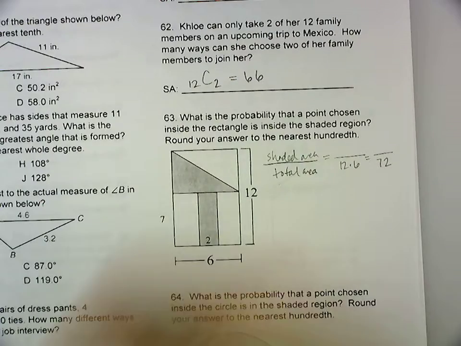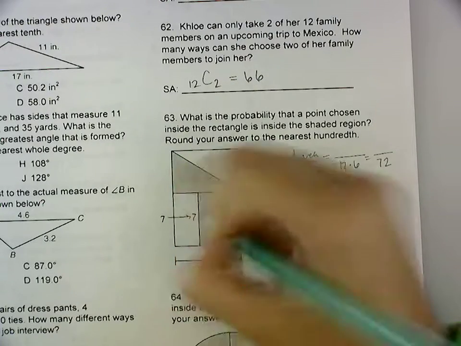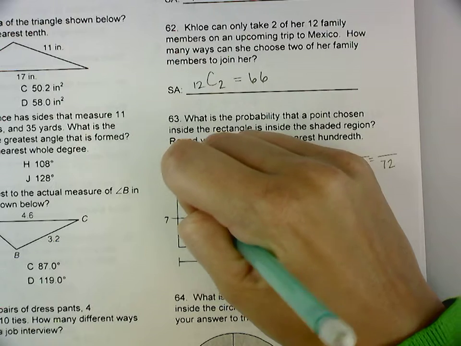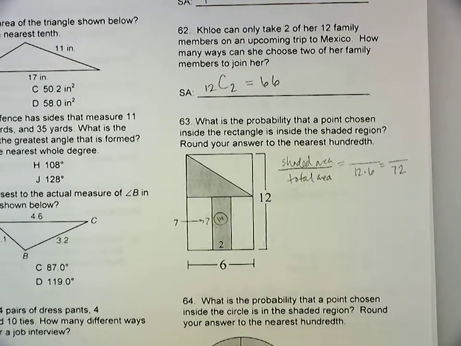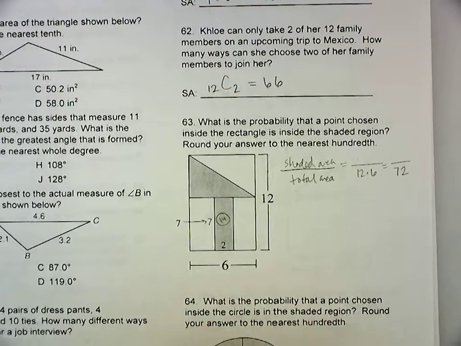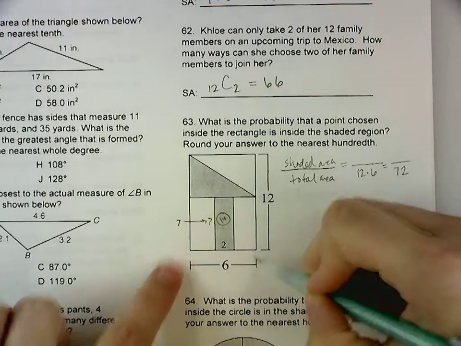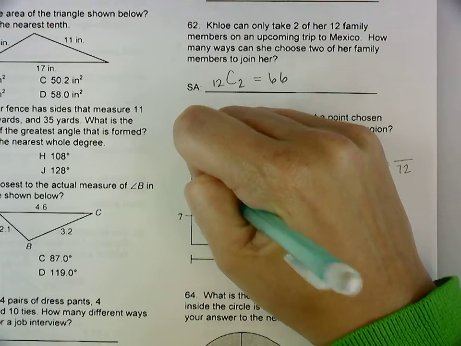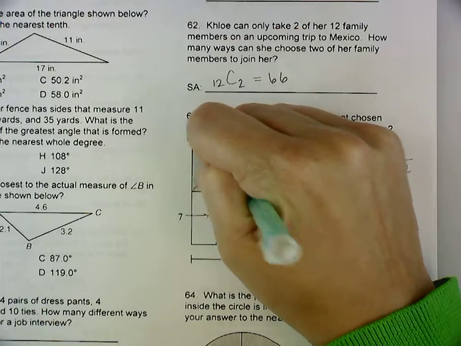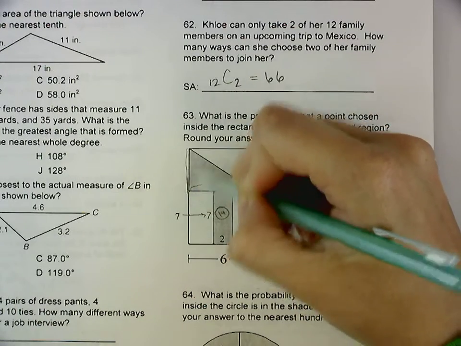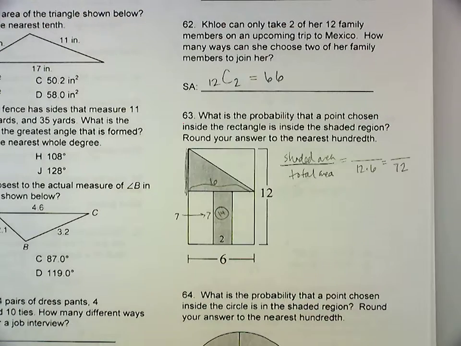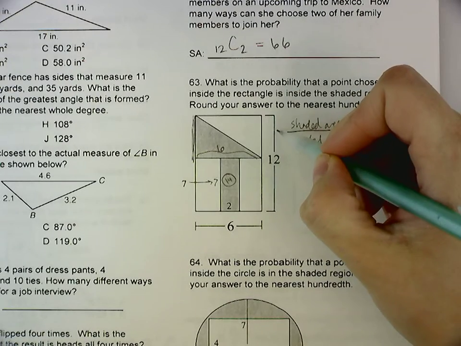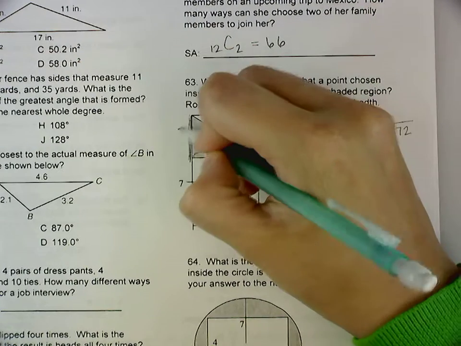Wouldn't the length of this still be 7? So this rectangle's area would be 14. For the triangle, the base of the triangle, see how this is 6? So this will be 6. This whole bottom part here. What about this part? Can we find out what this is? 12 minus 7, right? So it would be 5. 5 plus 7 is 12.